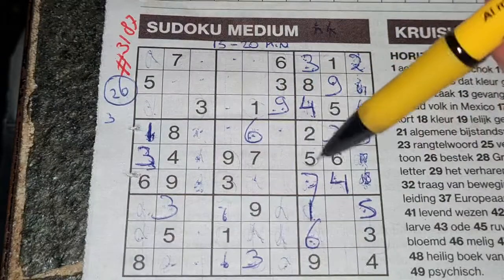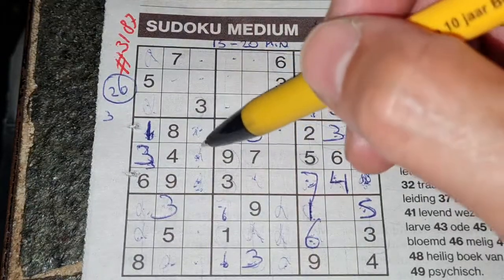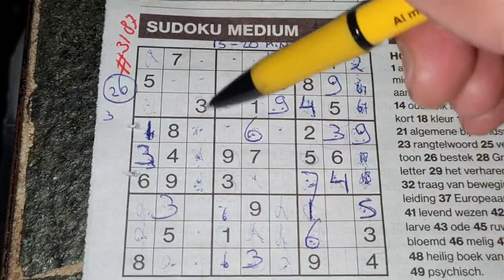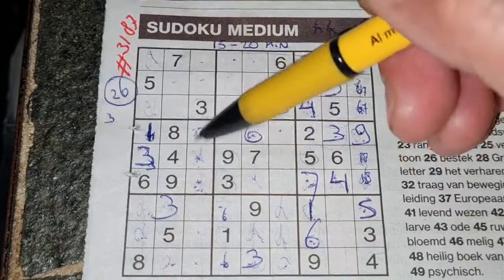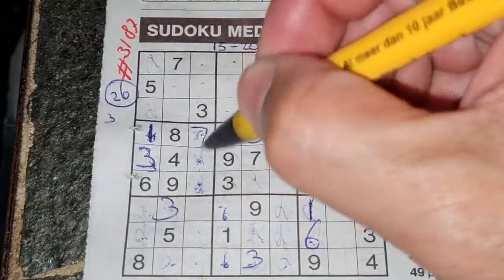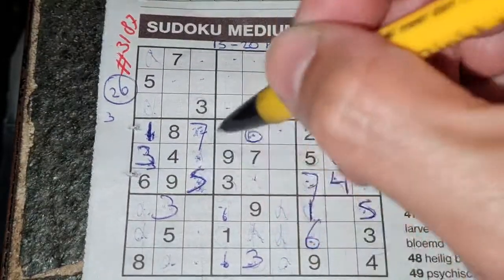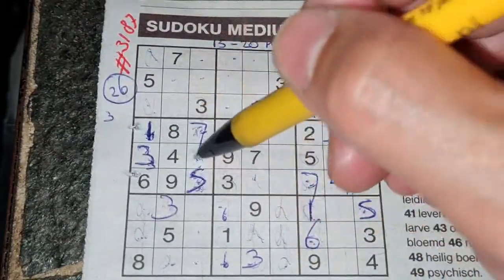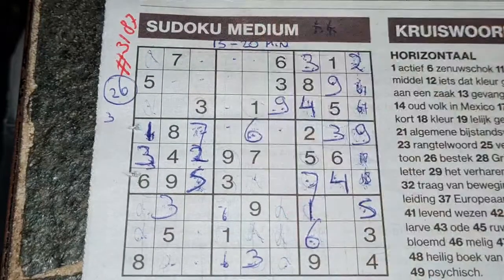And look, we have a 7 and a 5 here. So no 7 and a 5 in this box. The 7 and a 5 goes in those two boxes as a pair. 7 and a 5. We see here 7, no 7 there. 7 should be here and a 5 goes there. 1 number left in this big square for number 2.